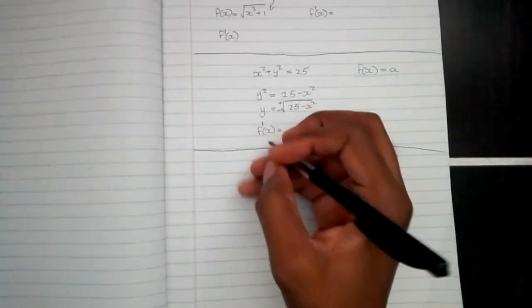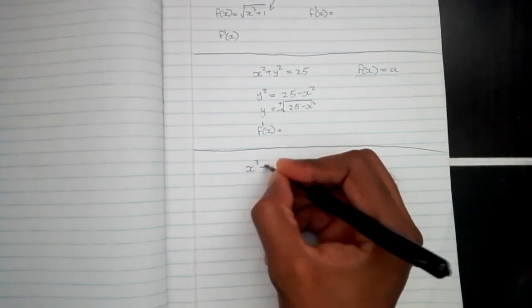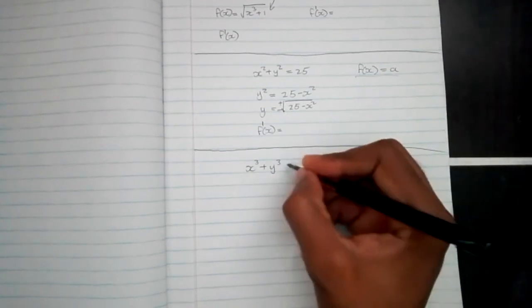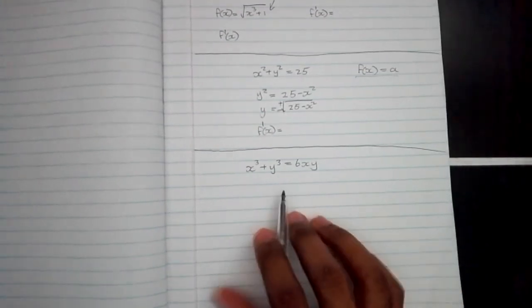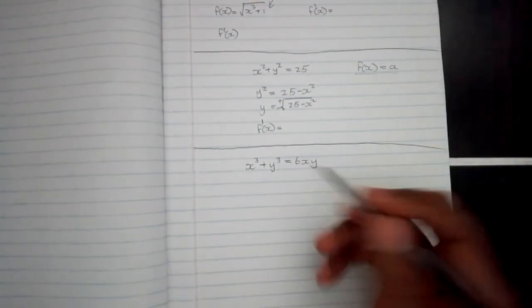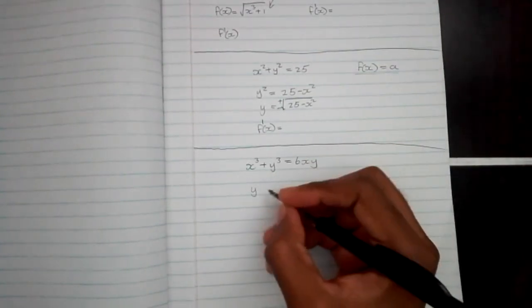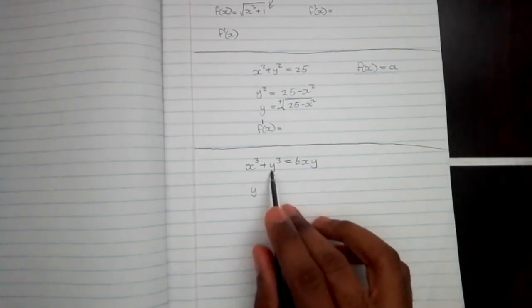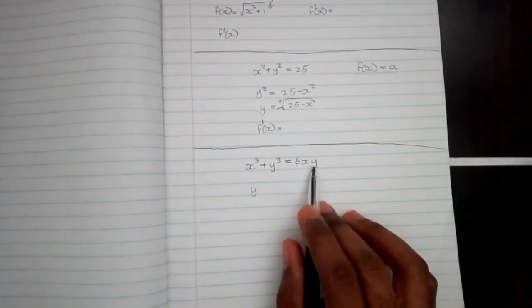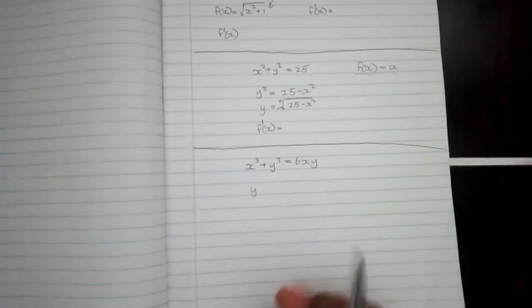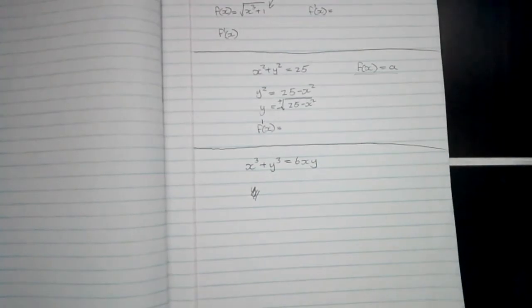But let's say now you had an equation such as x cubed plus y cubed equals 6xy. In a case like this, you cannot make y alone the subject of the formula. That's because y here is also dependent on y there. So you would struggle to get y alone as the subject of the formula. So this is where implicit differentiation comes in.